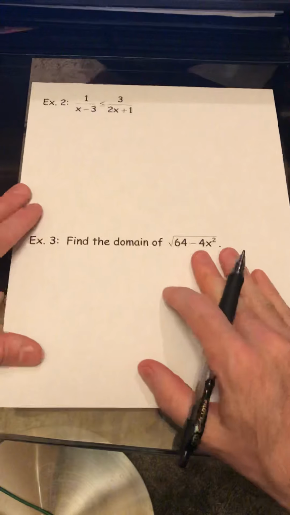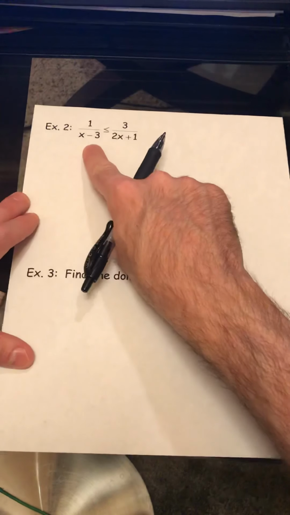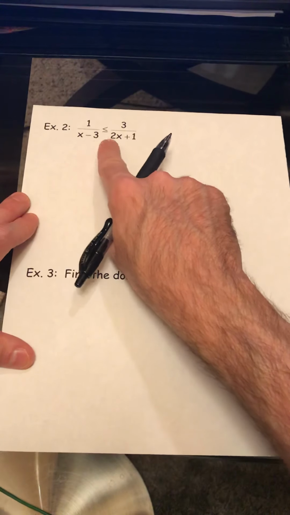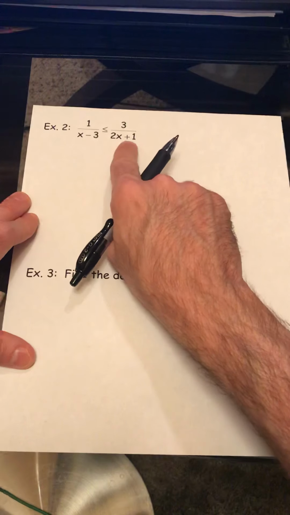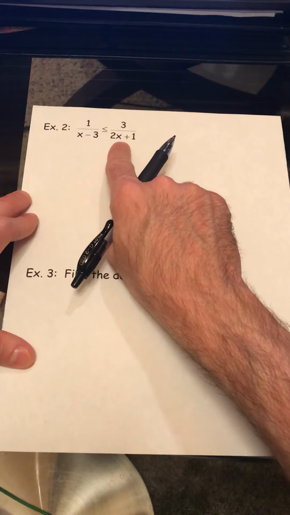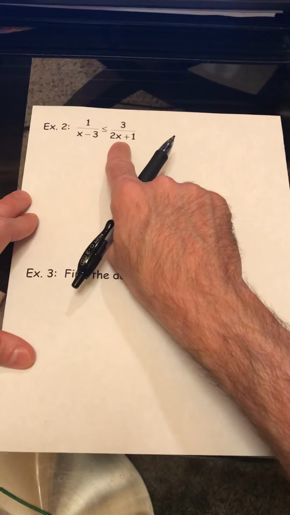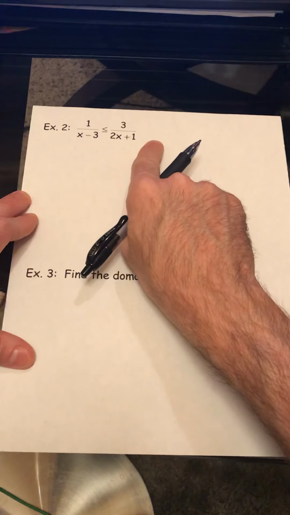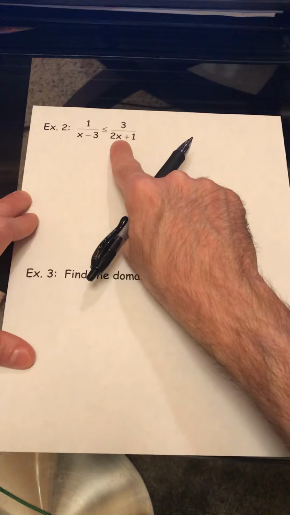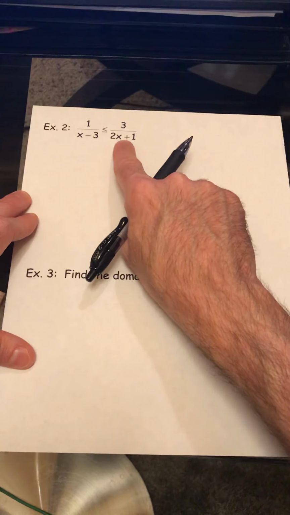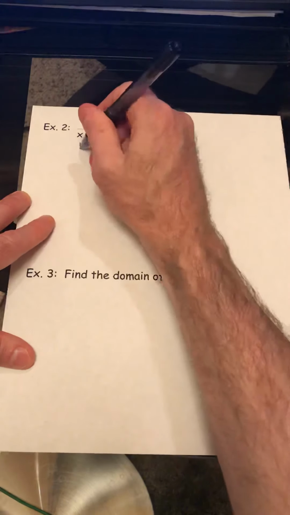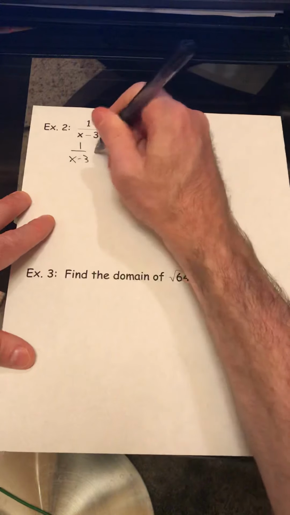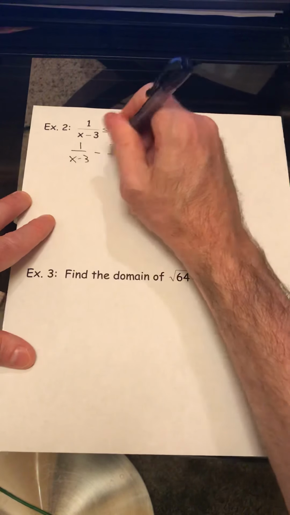Another one, if we have 1 over x minus 3 is less than or equal to 3 over 2x plus 1. Well, again, we need to move one of these. I think it's easier if you have the 0 on the right side, so I'm just going to move the 3 over 2x plus 1 over. So 1 over x minus 3 minus that.